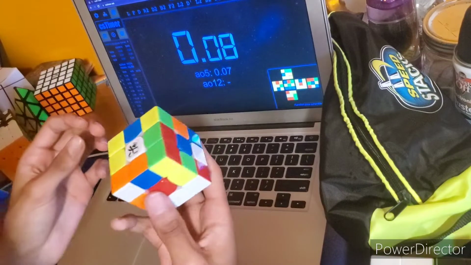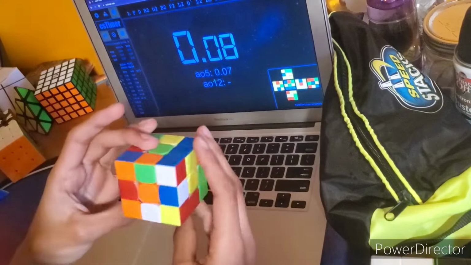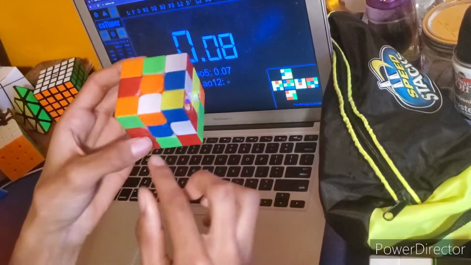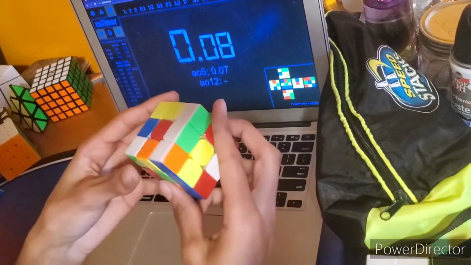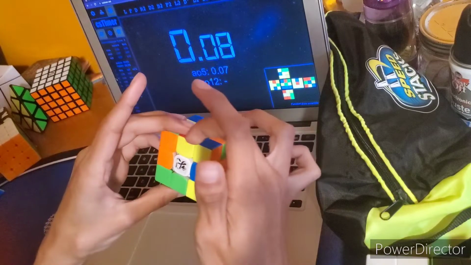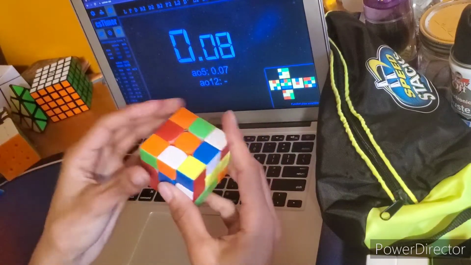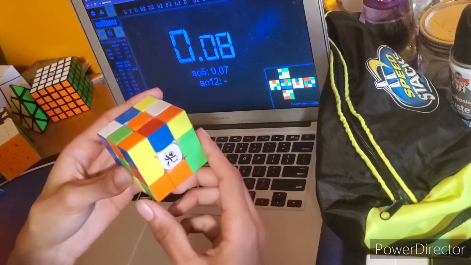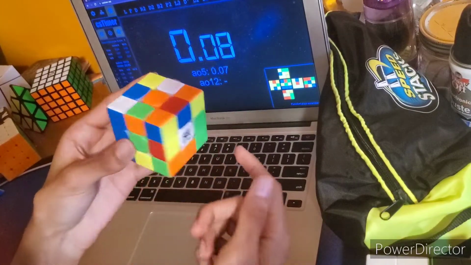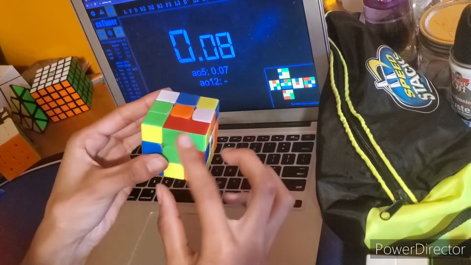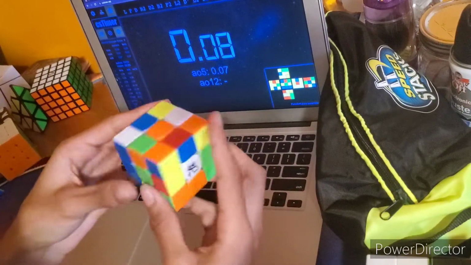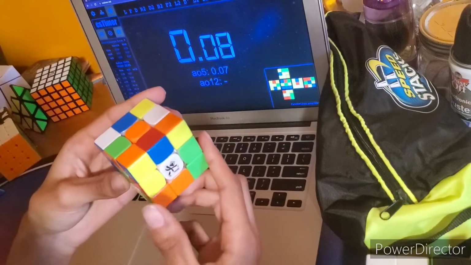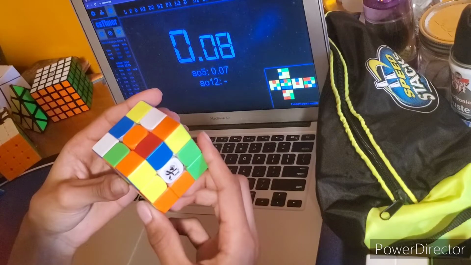Okay, so right here I see I have this pair. This edge is in the best spot. Neither is this, so I probably won't use this pair, but we'll see. I see that this edge can connect with the center like this, so I'm looking at that now, and looks like I can work with it.